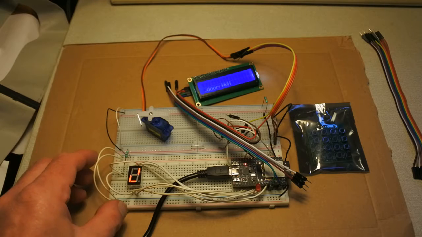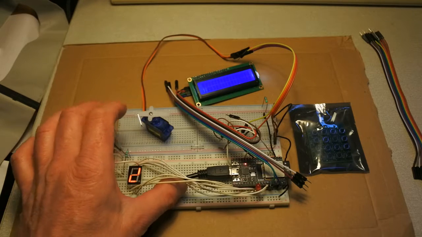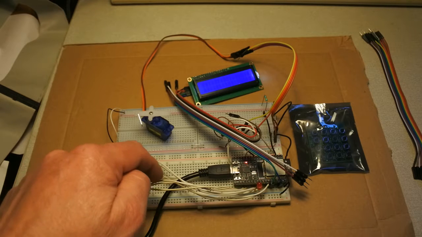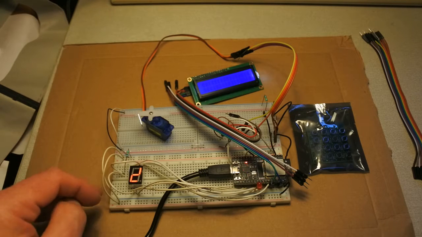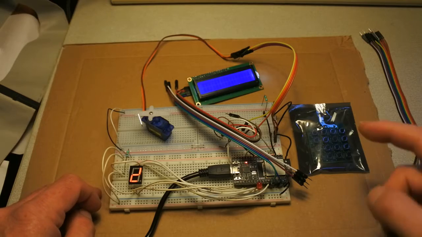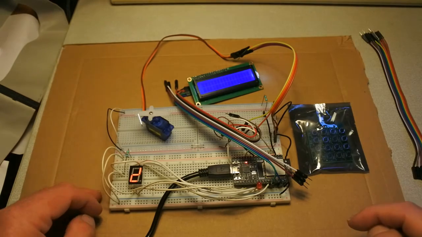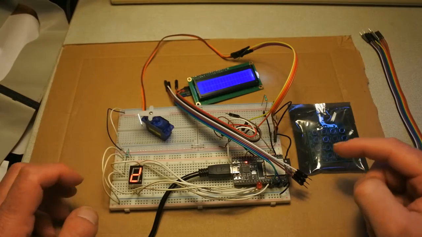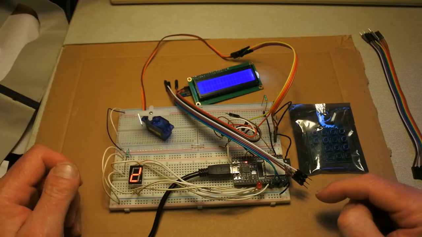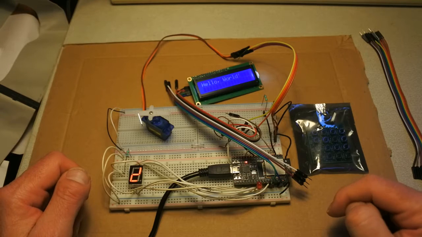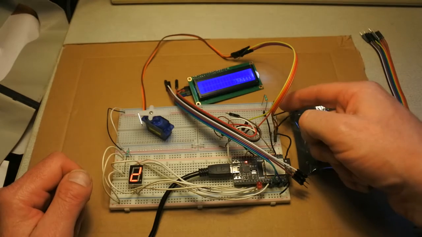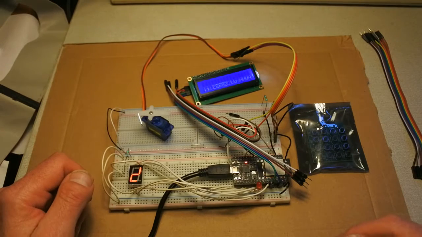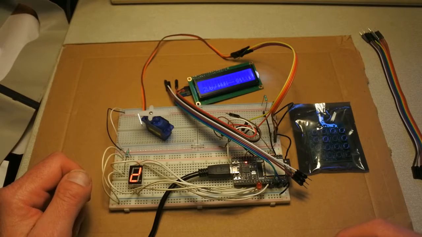A 7-segment display, which is on connectivity base, dependent on wiring. Then an LCD display connected by I2C. A servo motor controlled by pulse width modulation, and an LDR, light dependent resistor, also on GPIO.